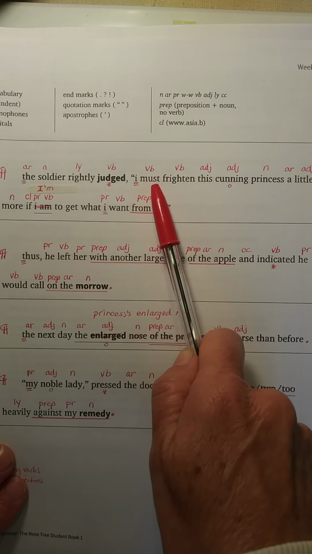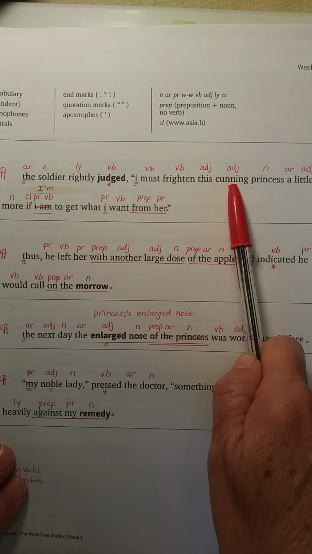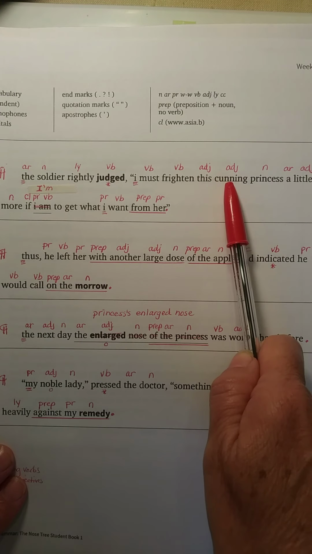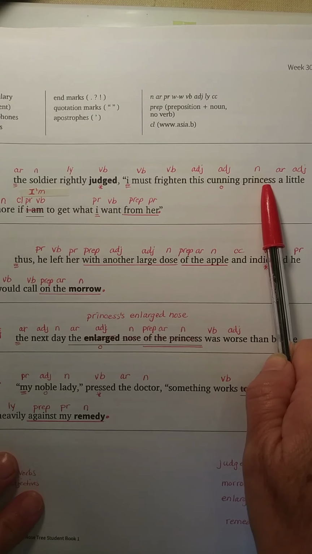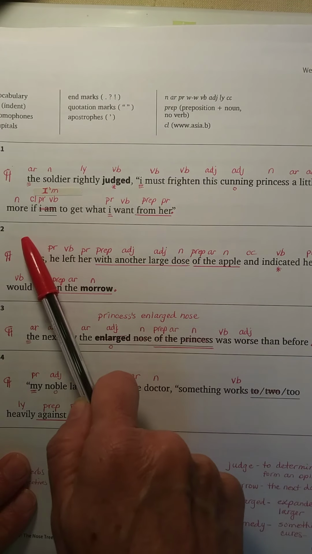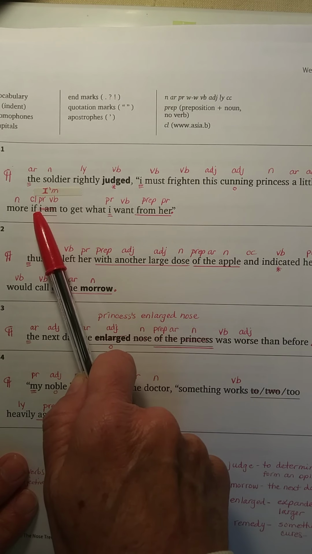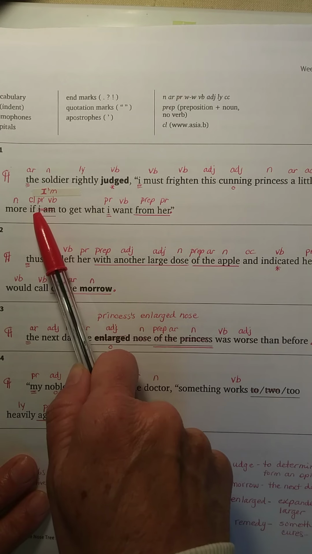Must is a verb, frighten is a verb. This is an adjective, and cunning is an adjective. And what do these adjectives describe? This cunning princess, right, which is a noun. A is an article, and little is an adjective. More is a noun. If is a clausal opener, and Asia, be clausal opener.